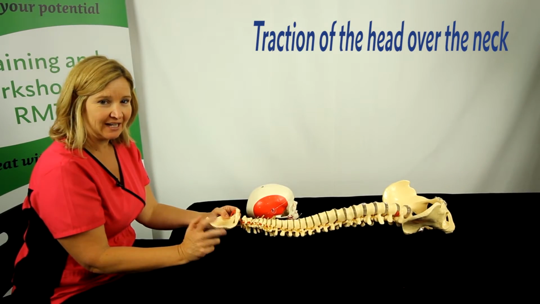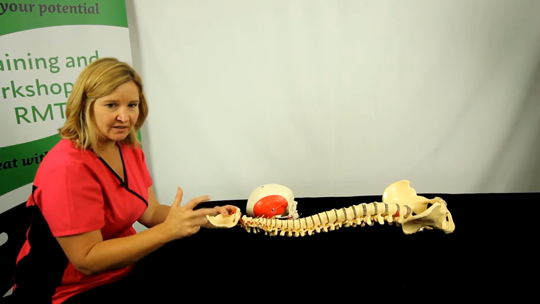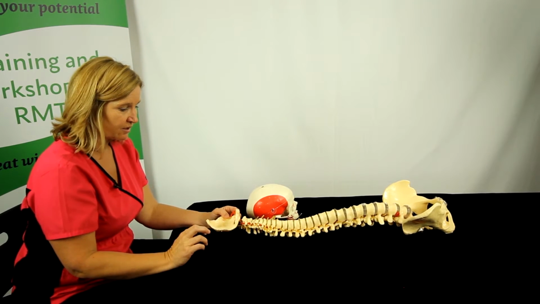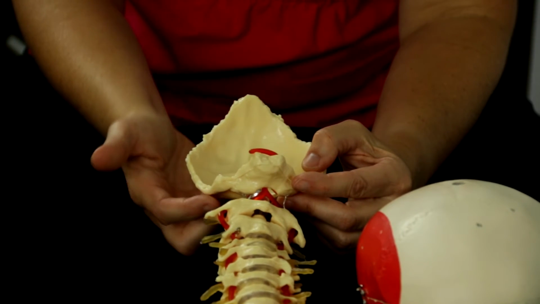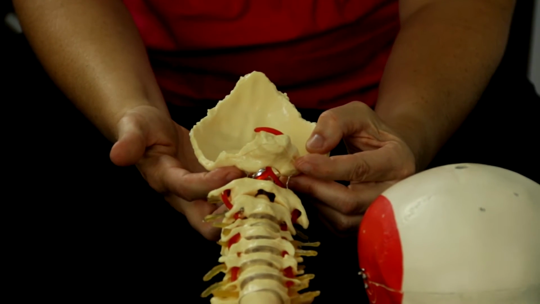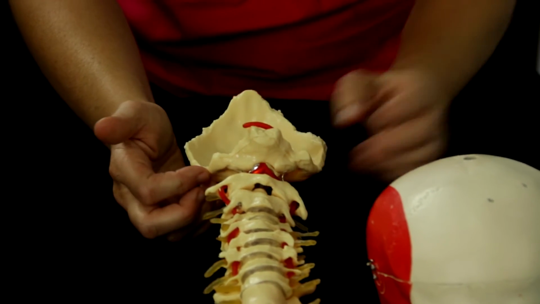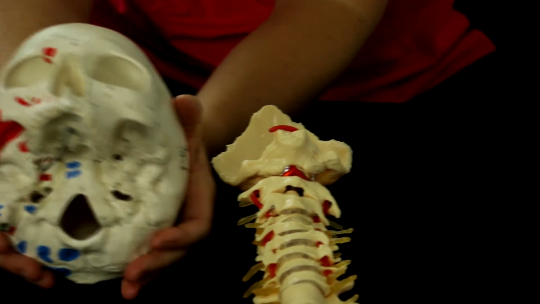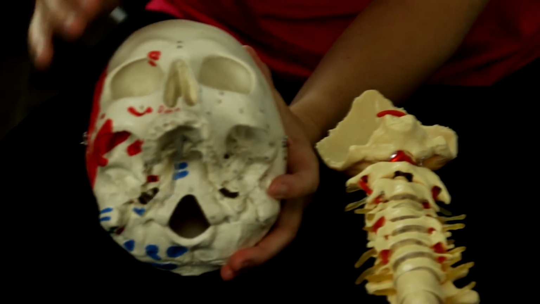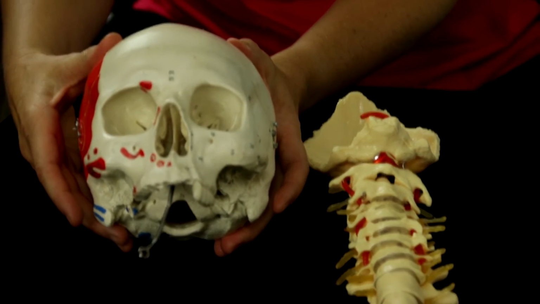Traction of the head over the neck requires a specific direction of movement. So when we're tractioning the neck, we are trying to create a space between C0 and C1, C1 and C2, all the way down, and we want to make sure that the forehead stays higher than the chin.